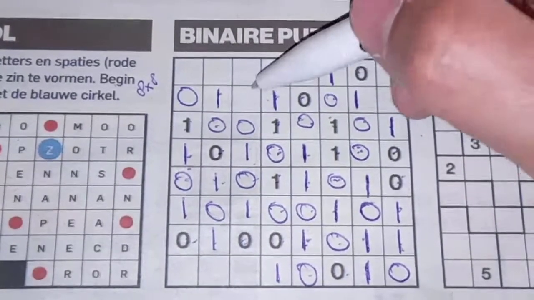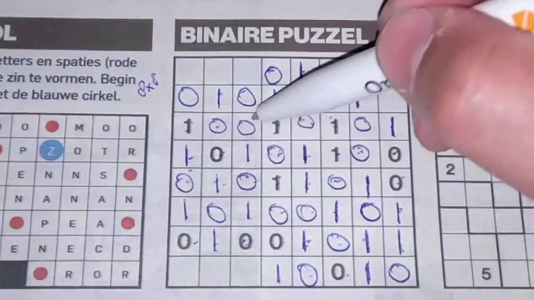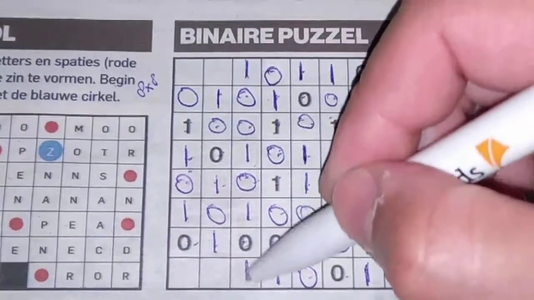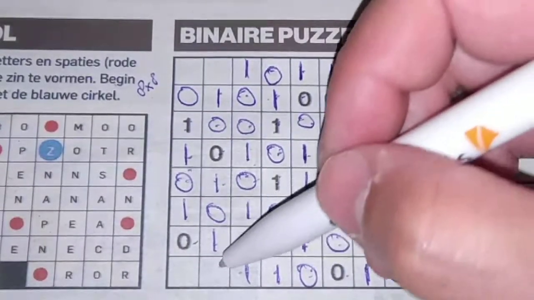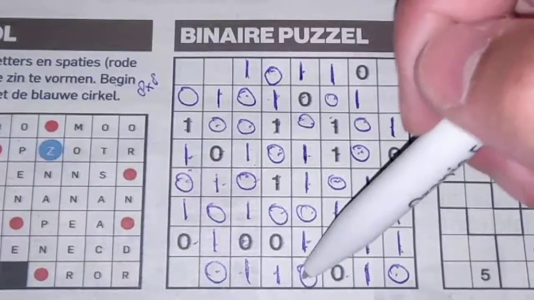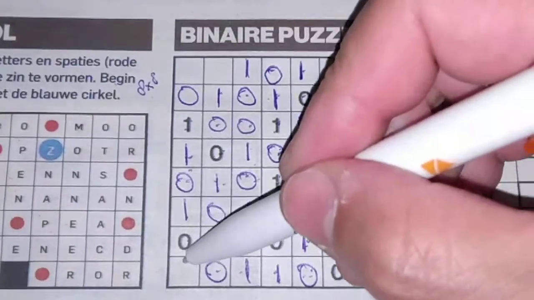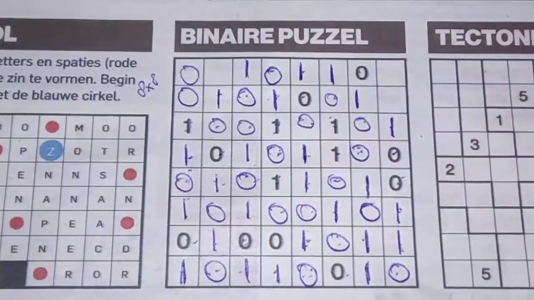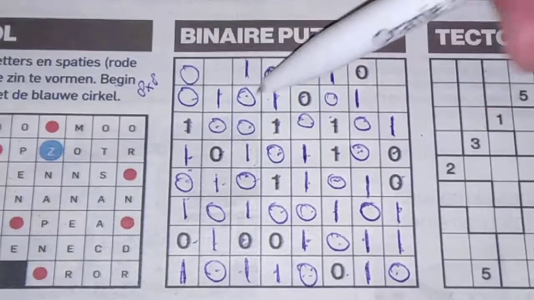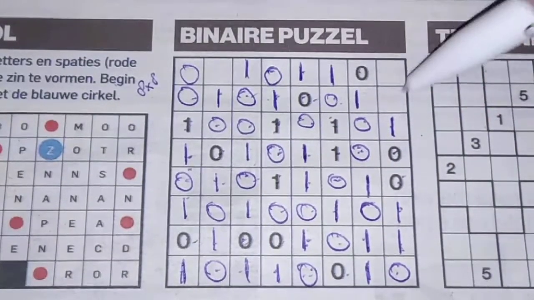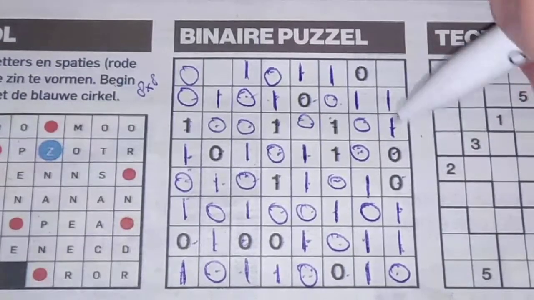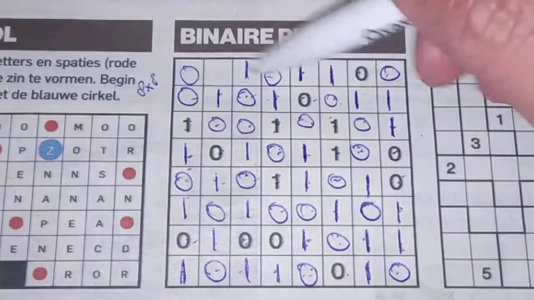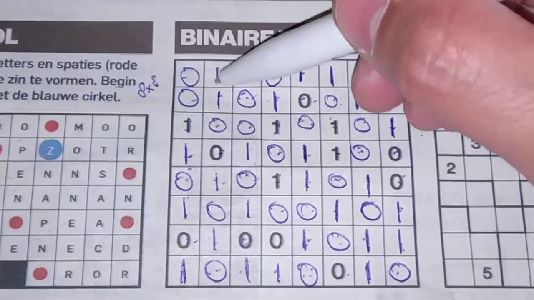Between two ones comes an O. We have 1, 2, 3, 4, 4 O's, so the rest are ones. Double one, here an O, there an O. We have 4 O's here, so the rest are ones. We have 4 ones here, so the rest are O's. 1, 2, 3, 4, 4 O's, so the rest are ones. Double one, here an O, there an O. And we have here 1, 2, 3, 4, 4 O's, so the rest are ones.